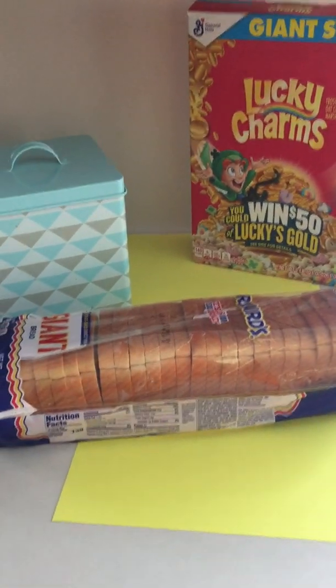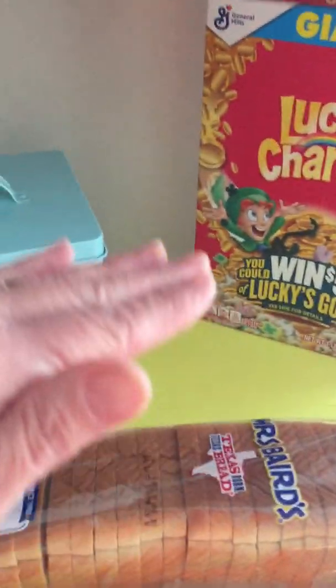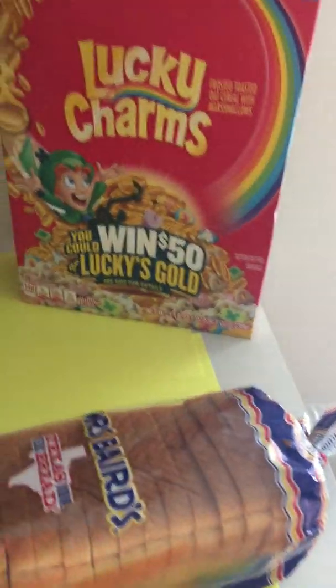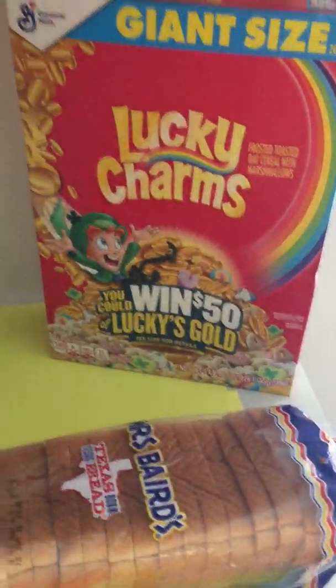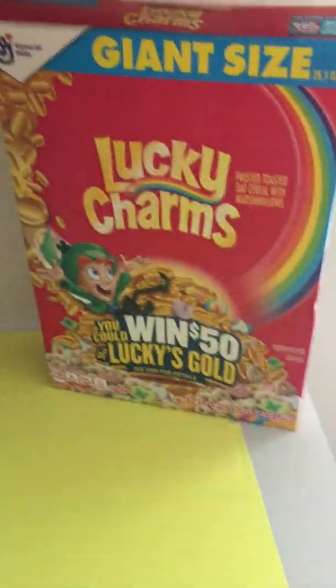So rectangular prisms, you can stack rectangular prisms on top of each other. You can slide them, but they don't roll. They'll just kind of tumble.